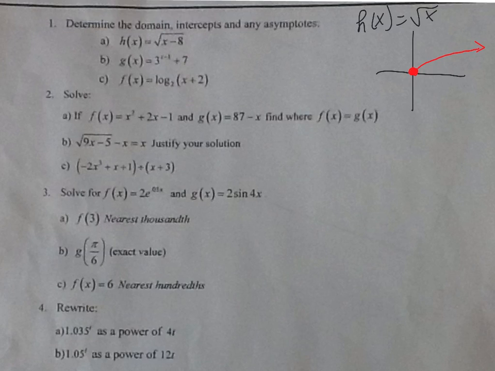All right, so now notice that your parent function does not have an asymptote. There's no line that this graph gets closer and closer to and doesn't cross. It actually starts right here at 0. It doesn't keep going. It just starts right there and just keeps going to the right this way. So therefore, this here, the square root of x minus 8, notice that it's a shift, right? You're minusing 8. It's a shift to the right on the x-axis at 8. So it's starting over here at 8 and going that way.